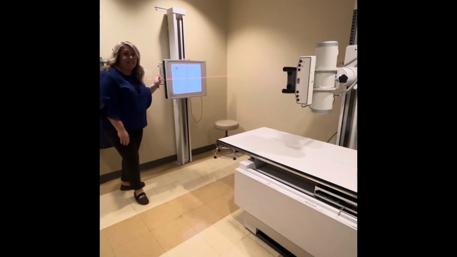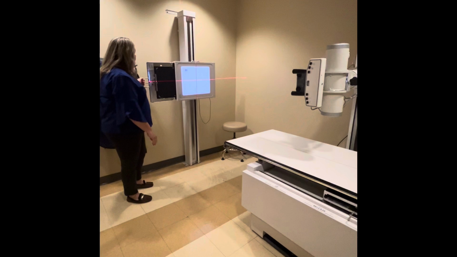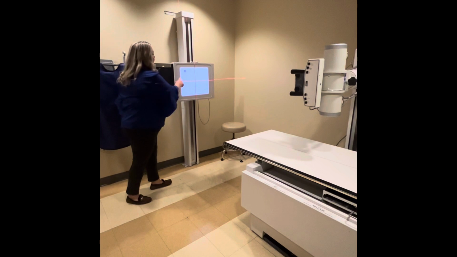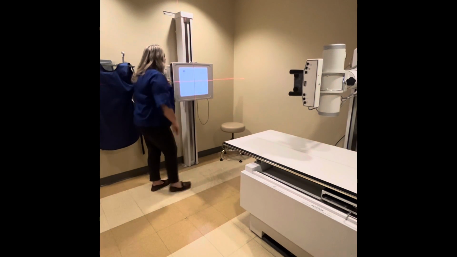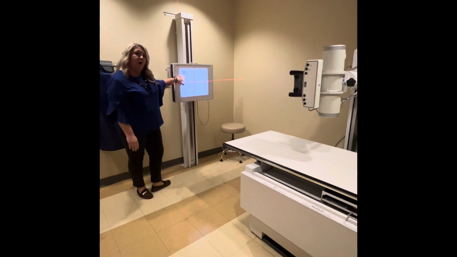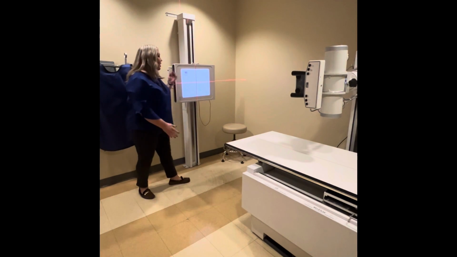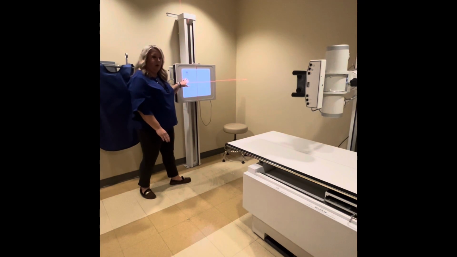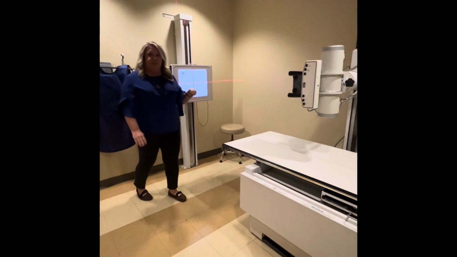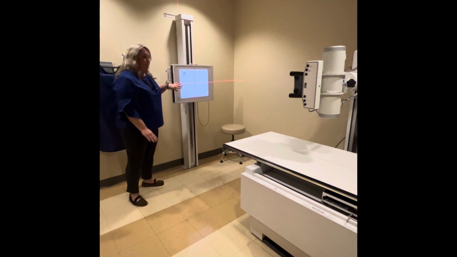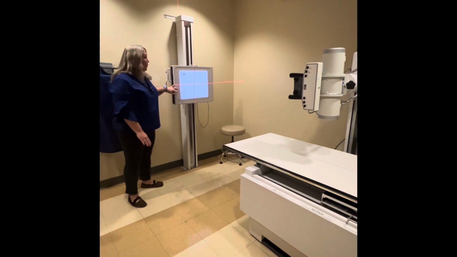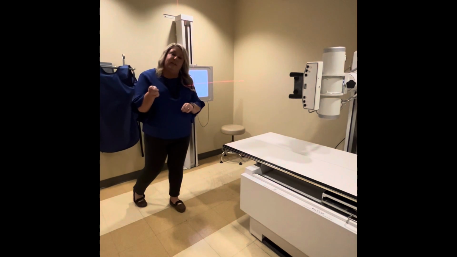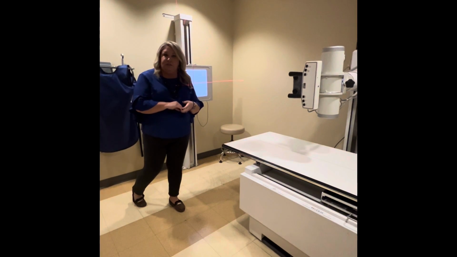We have our 14x17 image receptor in our bucky, and it is in crosswise. We have our collimated field down to 14x17. I've also put my left marker on the board because when the patient stands up here in the PA position, which means posterior to anterior, this will be the left side of their body. So I've got my distance correct. I've got my image receptor in, the right size, the right orientation, so we're already there. I've already set up on the control panel my technique that I'm going to use for the chest x-ray.